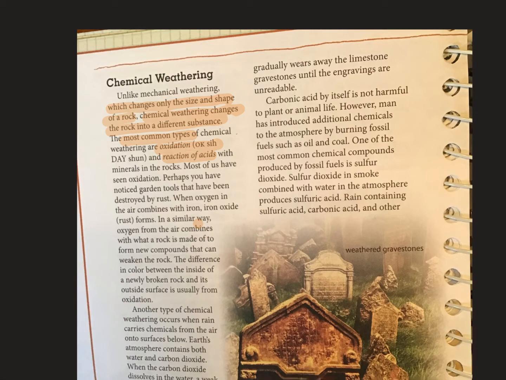Most of us have seen oxidation. Perhaps you've noticed garden tools, or any type of outside metal tools, that turn to rust. Well, when oxygen from the air combines with the iron, iron oxide, which is the formal name of rust, forms. In a similar way, oxygen from the air combines with the rock to form new compounds that can cause the rock to weaken. Even with things that have rust on them, a lot of times they have so much rust that the area is getting weak and can be brittle and break off.